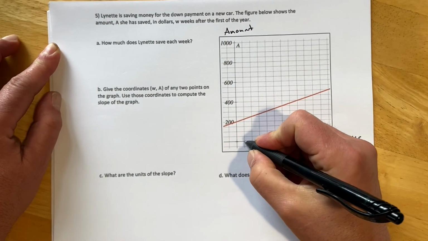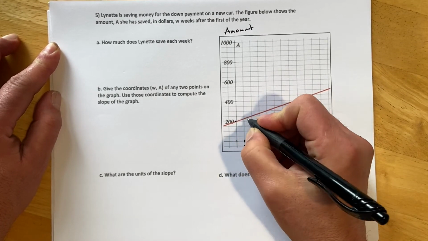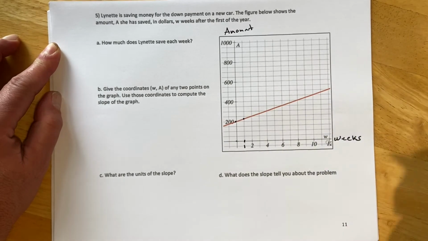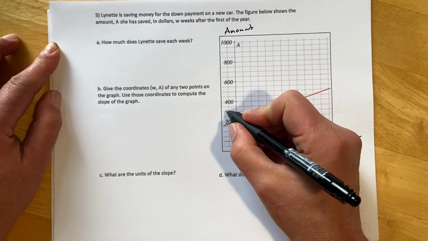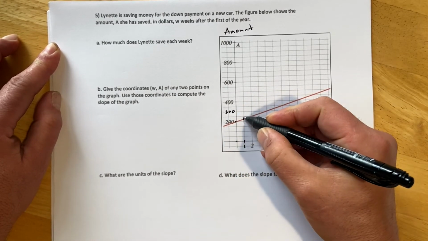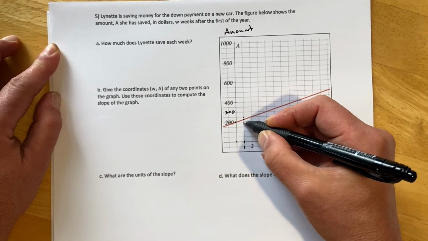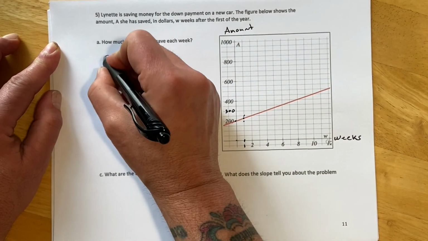So how much does she save a week? Well, it looks like in week 1, she went from 200 to halfway between those boxes. So this is 200, so this would be 300, so that would be 250 there. It's halfway between 200 and 250, so I'm going to say 25 bucks.